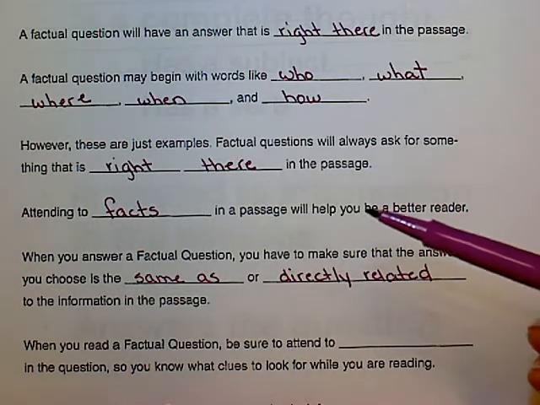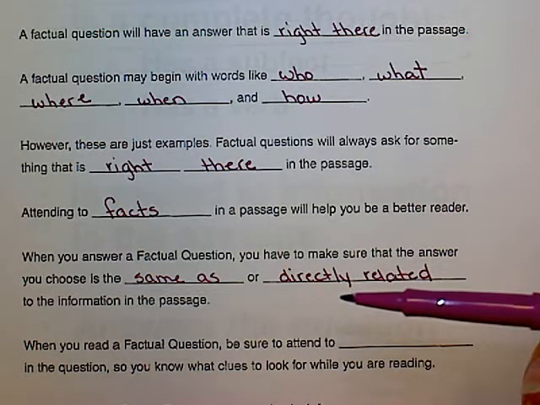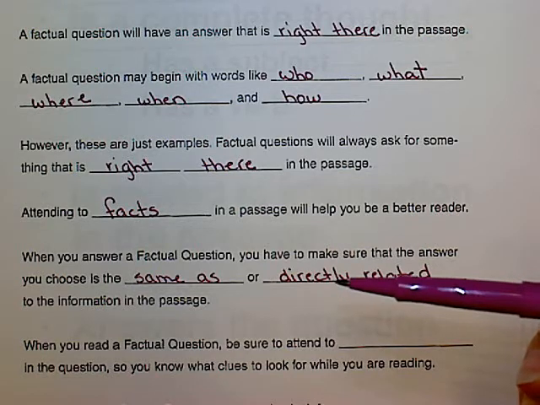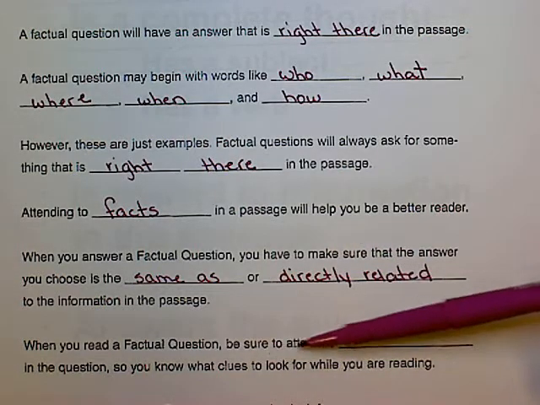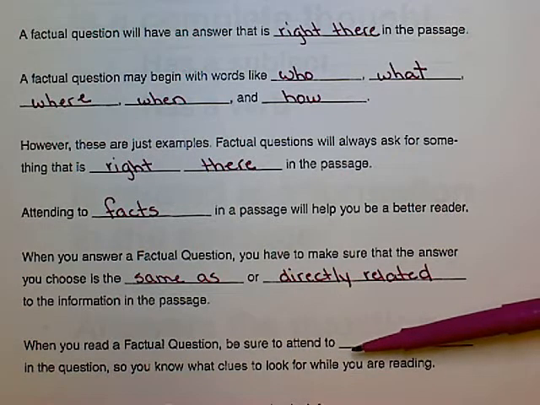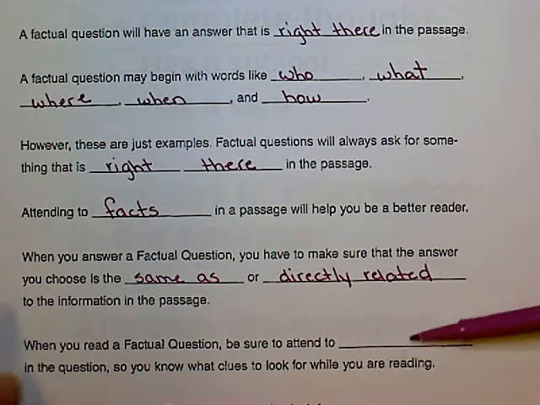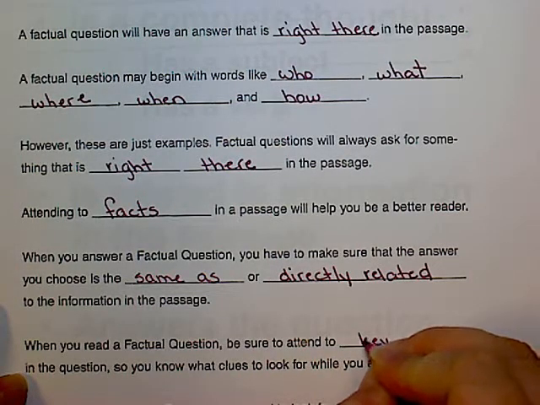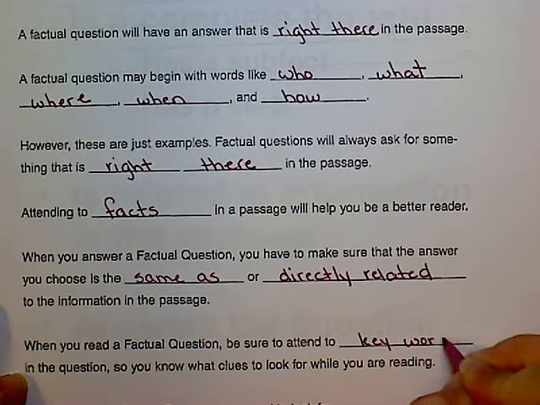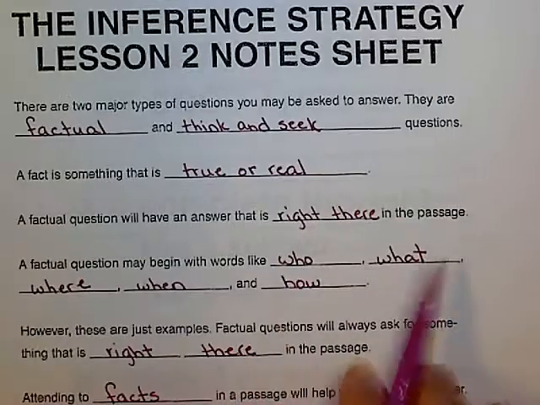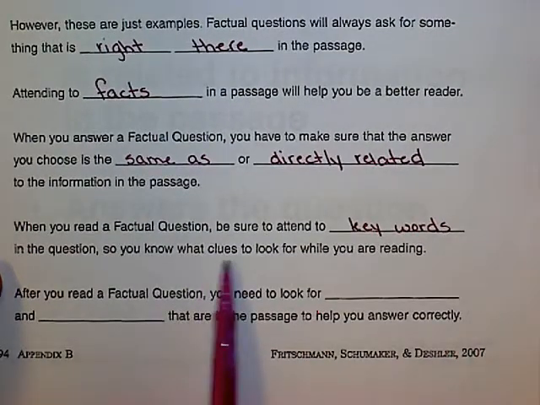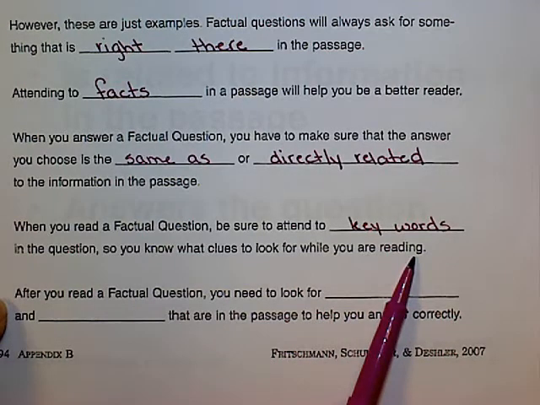Okay, so we also talked about the information. When you read a factual question, be sure to attend to the key words in the question. Remember we talked about underlining? So we're looking for key words like who, what, where, when, and how. So we need key words in the question so that you know what clues to look for when you're reading.